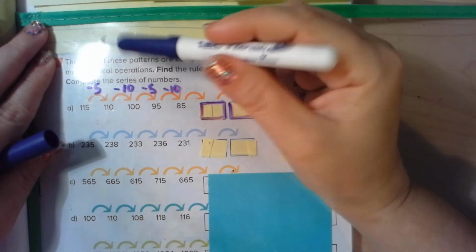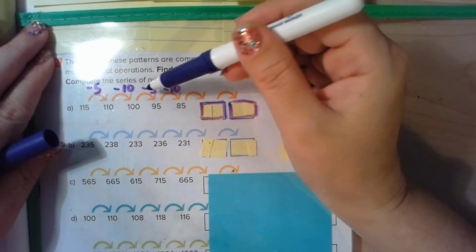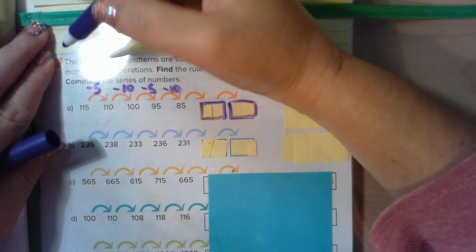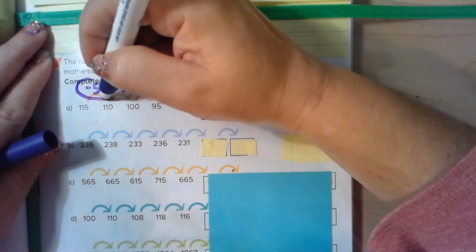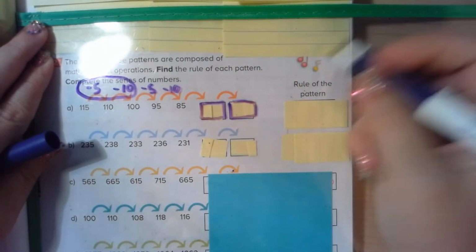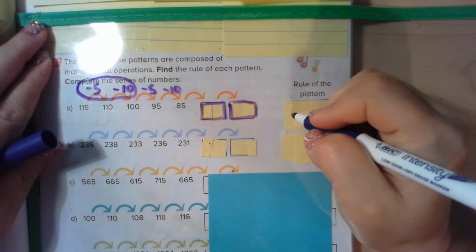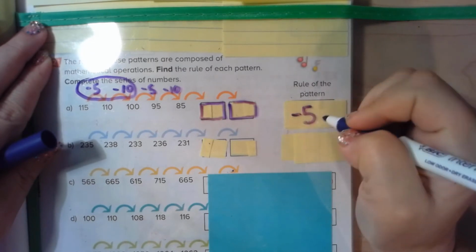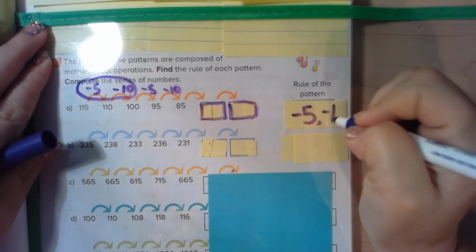Well, let's look at our pattern. Minus 5, minus 10, minus 5, minus 10. So the pattern is minus 5 and minus 10. You can go ahead and write that in if you'd like. Minus 5, minus 10.